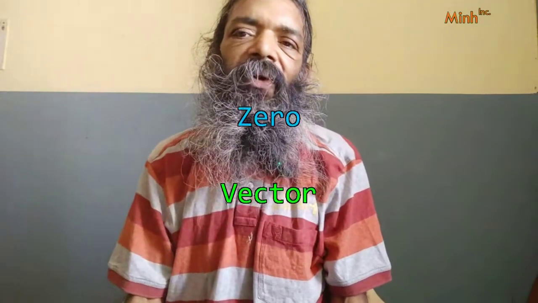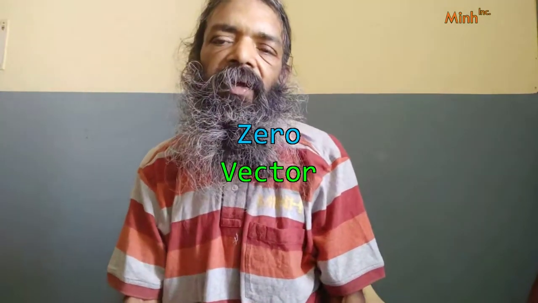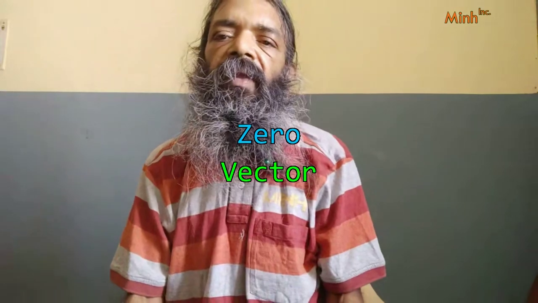Importance of zero in mathematics. Okay, so zero means nothing. If I have zero items, it means I don't have anything. So zero means penniless. So actually, it's nothing.